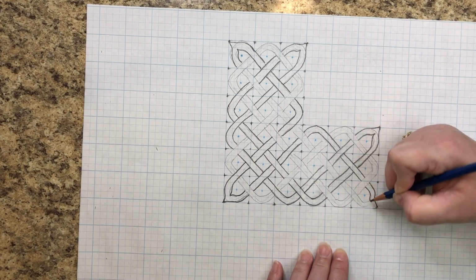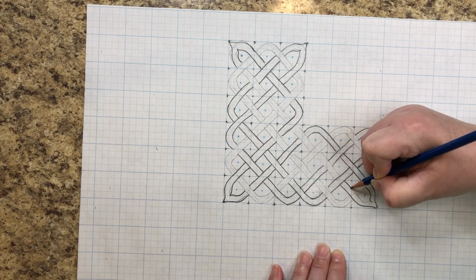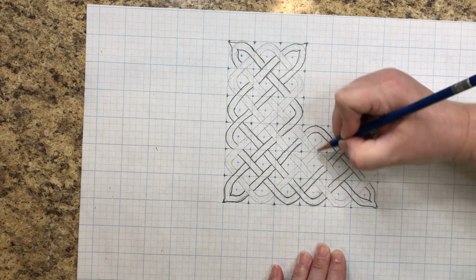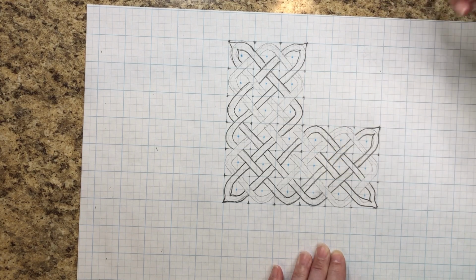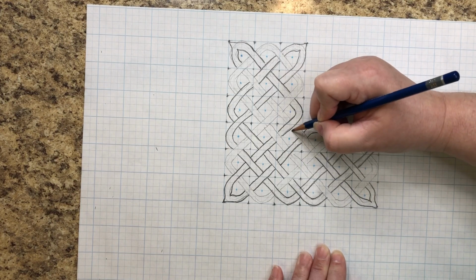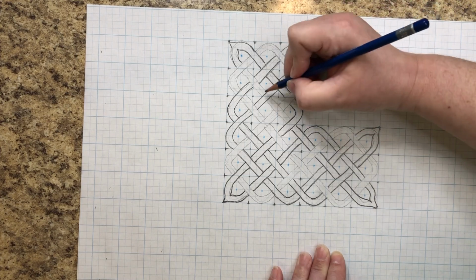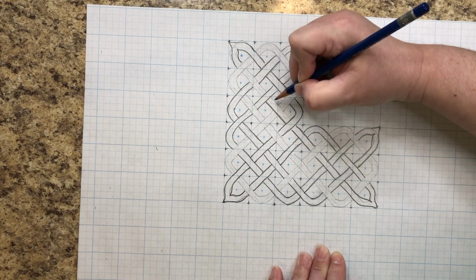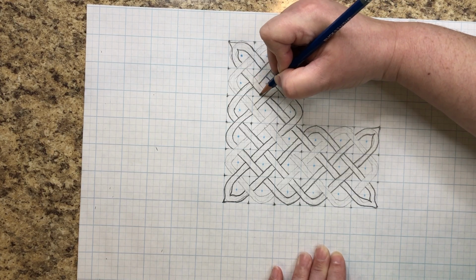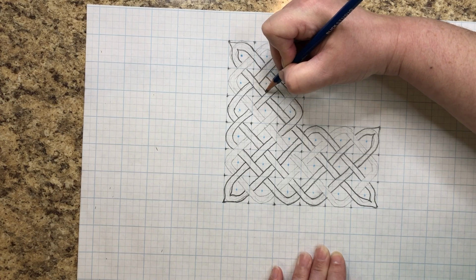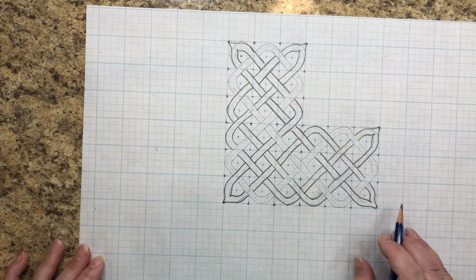Hopefully you're able to start seeing the patterns. I apologize if my lines aren't lined up perfectly. Like I said, this is not a work of art here. This is just a demonstration to show you how to do this. All right, there's 2 lines done. And now let's do the third.